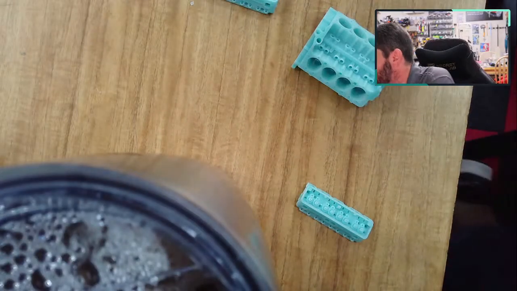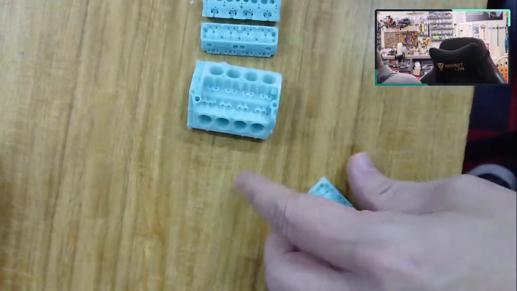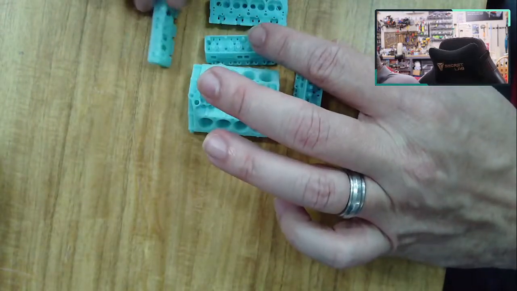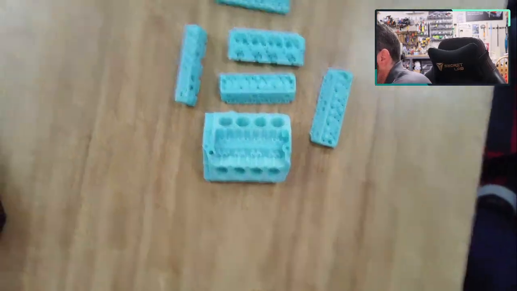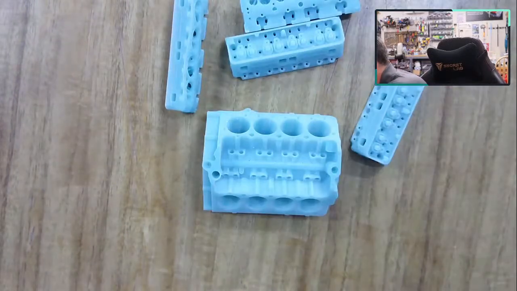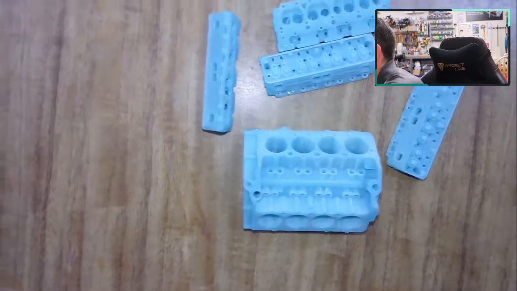I don't know. There's a coffee cup. Let's see how close we can get to them. Put them in different orientations and see if we can zoom down on them. So you can kind of see what you're looking at.